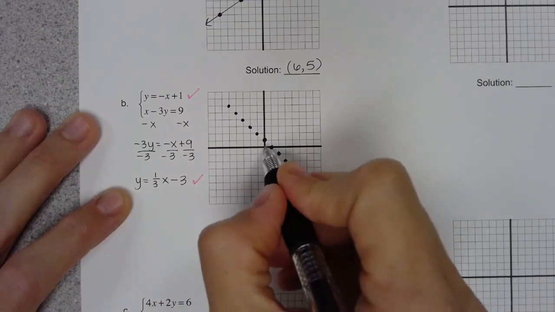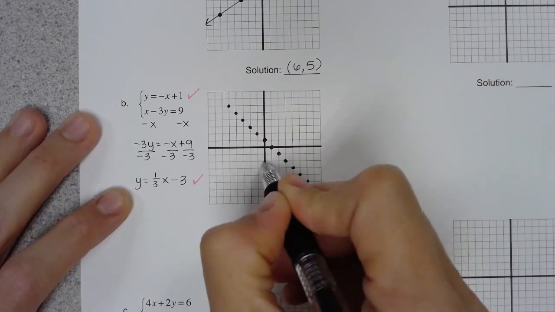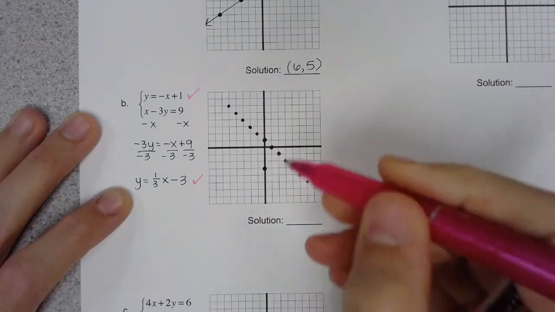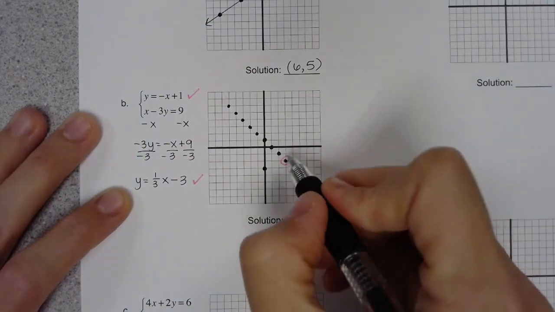When I graph my second line, I'll start down here at negative 3, and then my slope is up 1 and 3 to the right. Ding, ding, ding, winner, winner, chicken dinner. That point right here is going to be the point where the two lines cross.